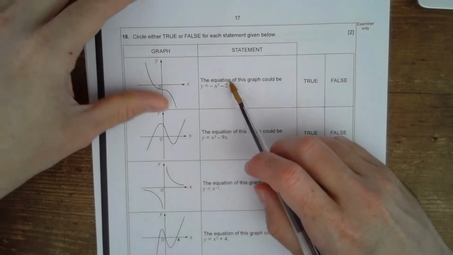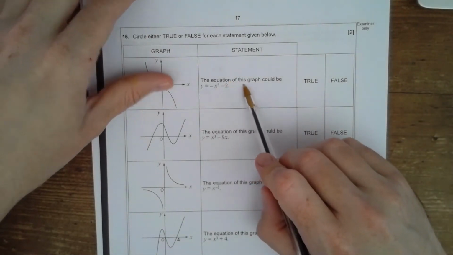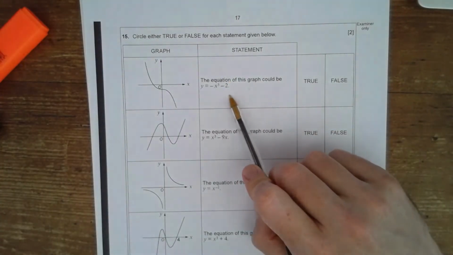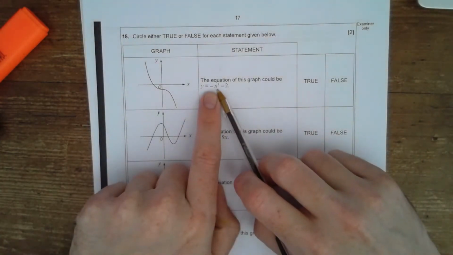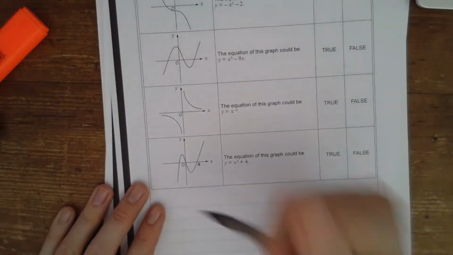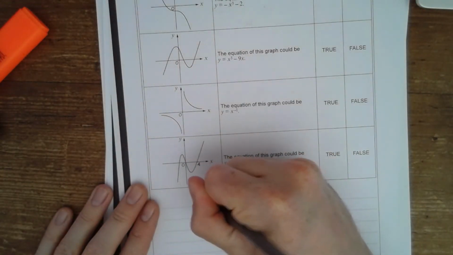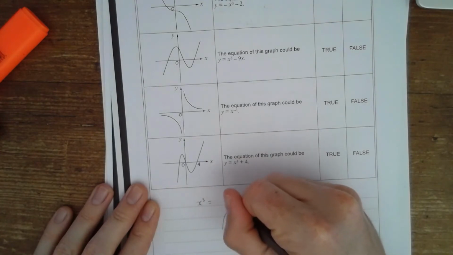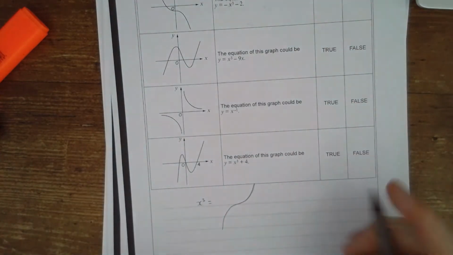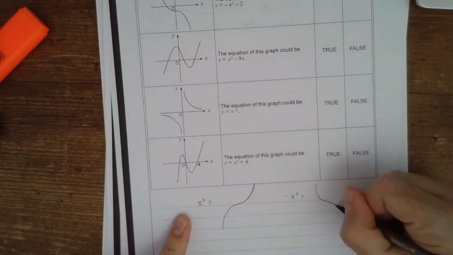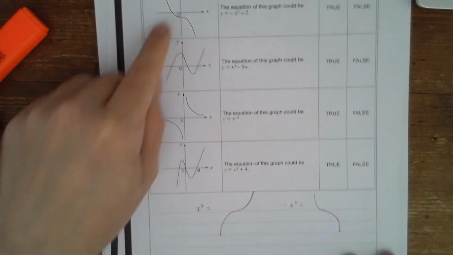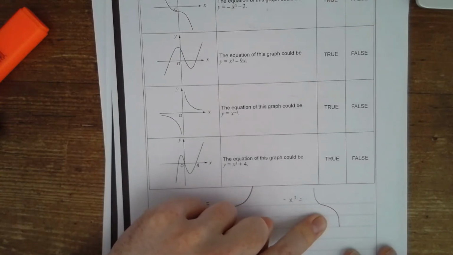Okay then, so we're given what a graph looks like, and we're told that the equation of this graph could be this, and to circle whether that is true or false. Now the key thing here to look at is not only the shape. You should know that an x cubed graph looks like that generically. So a minus x cubed graph would look something like that. Now you can see that shape there. It does look like that shape there.